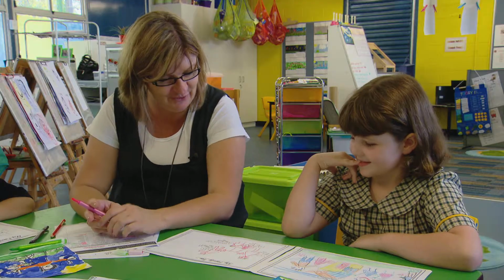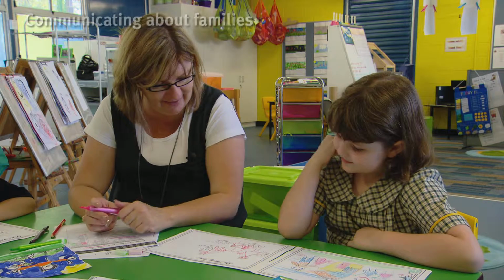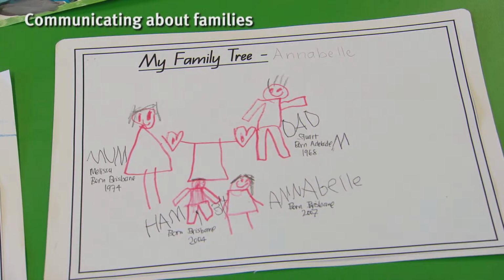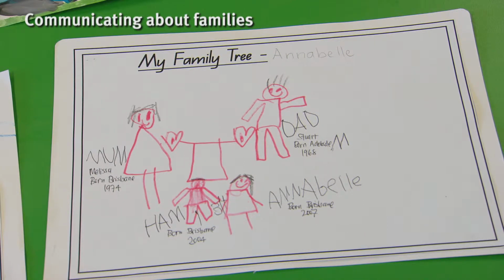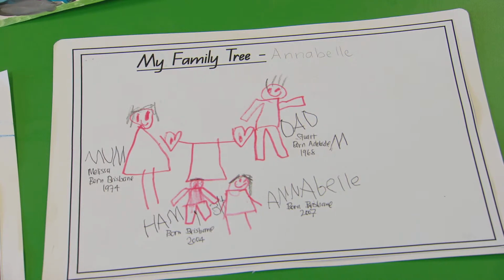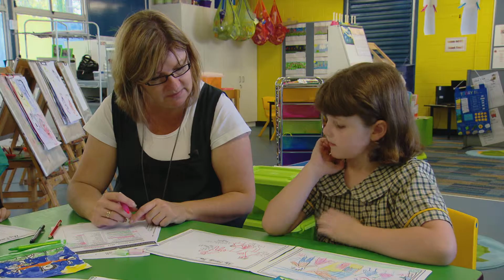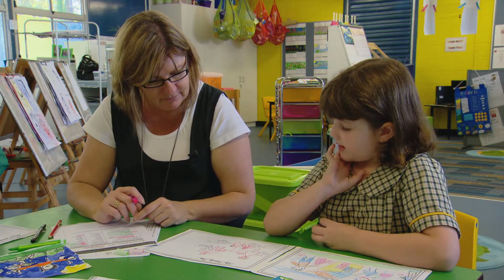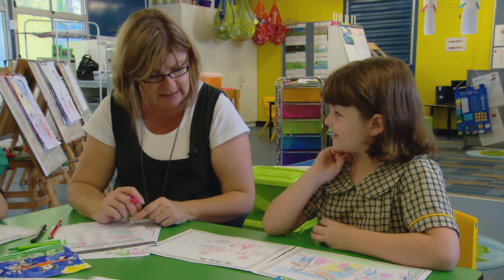Okay, let's have a look at your family tree. Tell me about this. Mum was born in, I think, the Sunshine Coast. Okay, so Mummy was born on the Sunshine Coast. What about Daddy? Adelaide. Daddy was born in Adelaide.